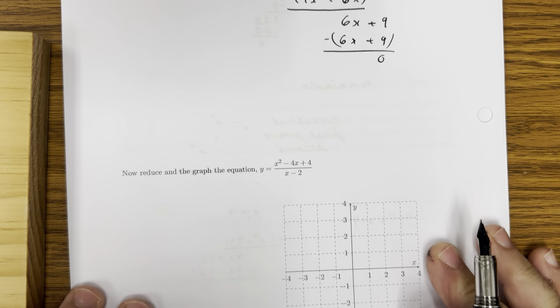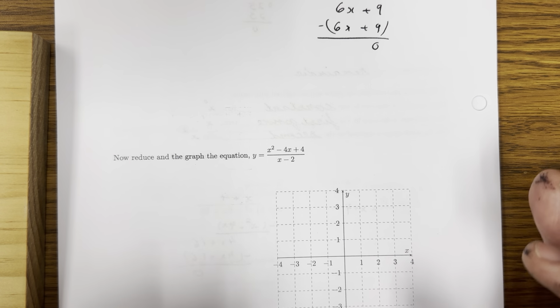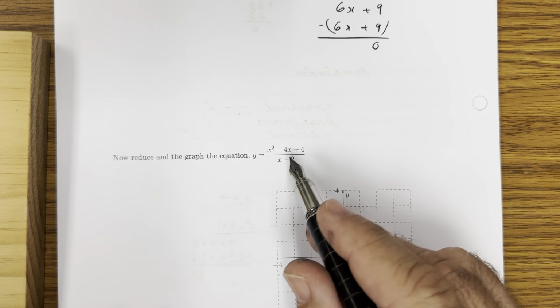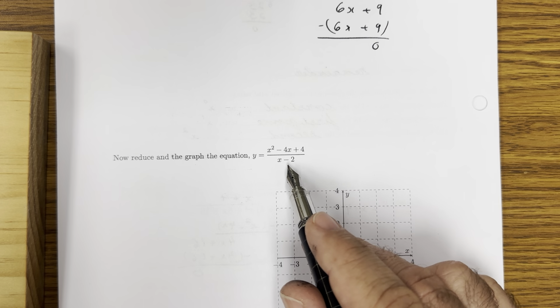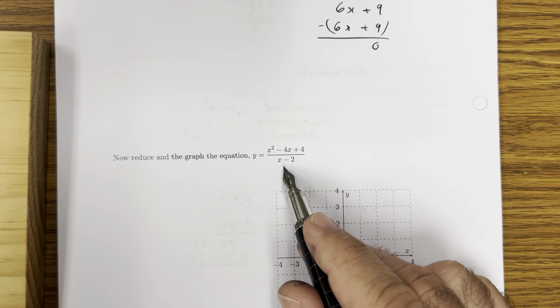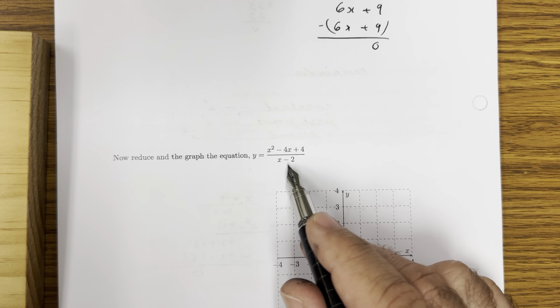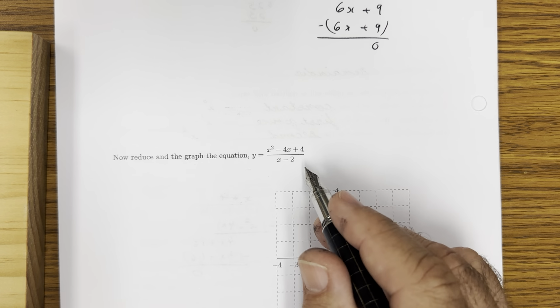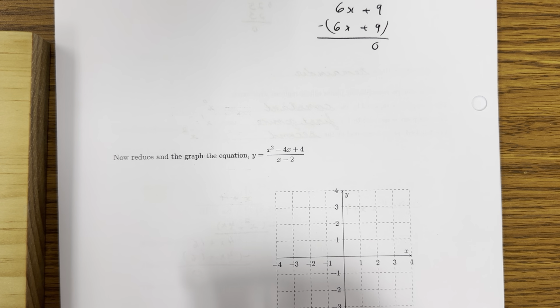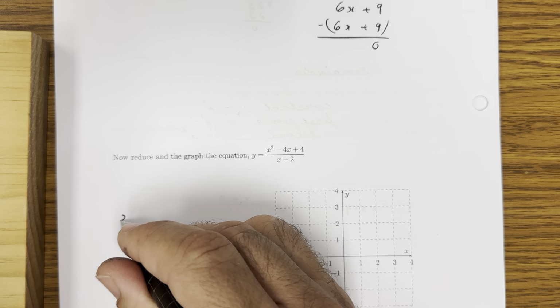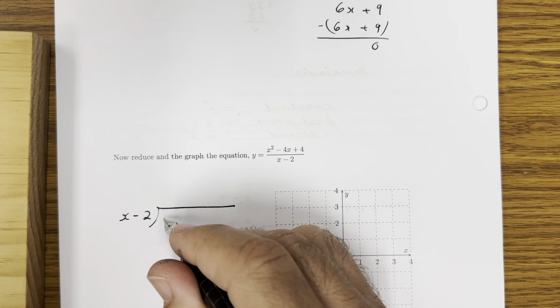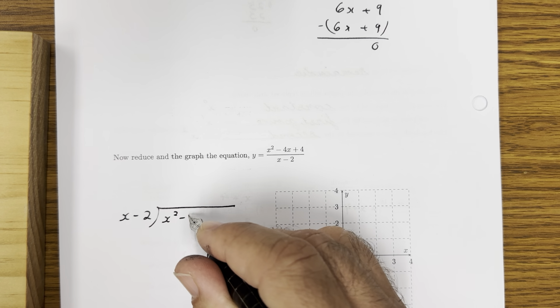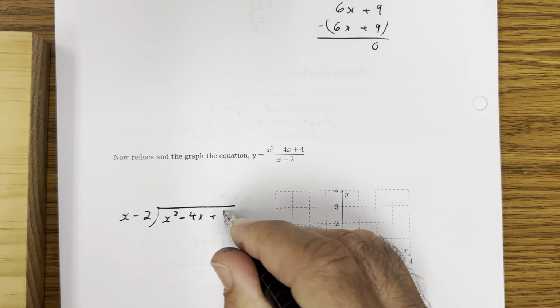All right, so the next example, we're going to actually be graphing this. Note that after we're done dividing through, we will have a discontinuity at x equals 2 being generated in the bottom. But first, let's do our long division. So we've got x minus 2 divided into x squared minus 4x plus 4.